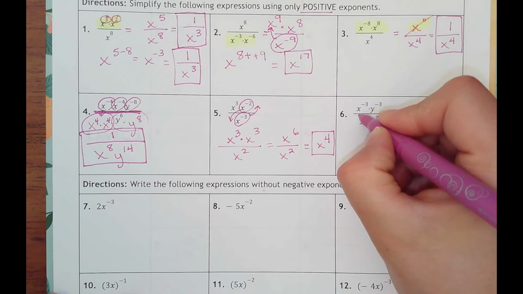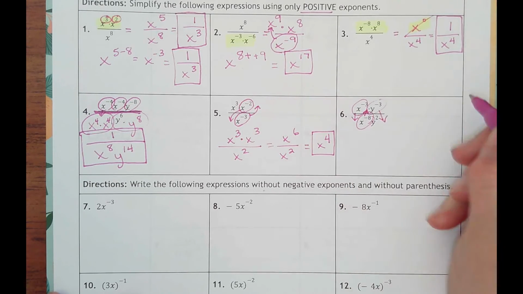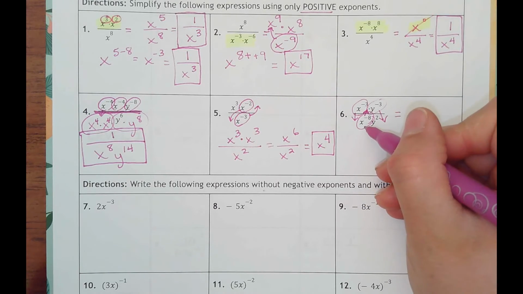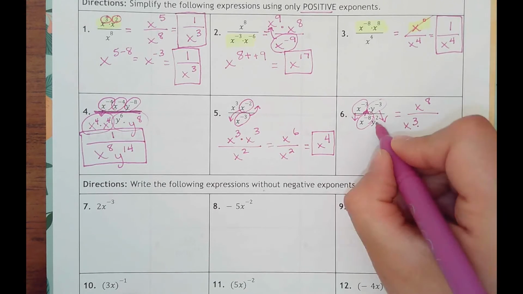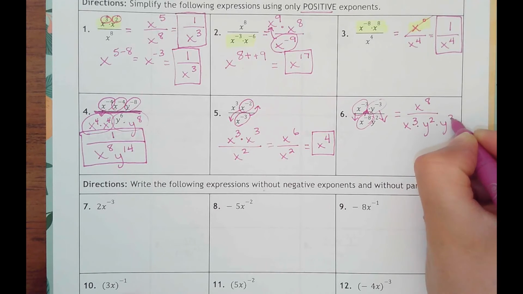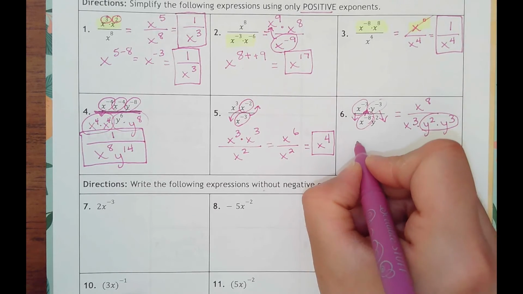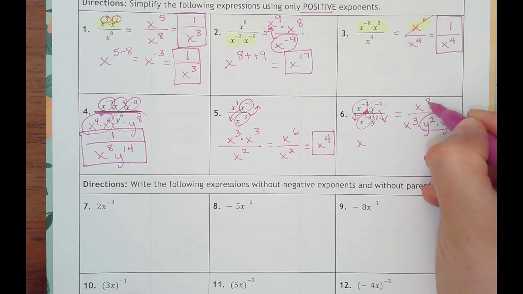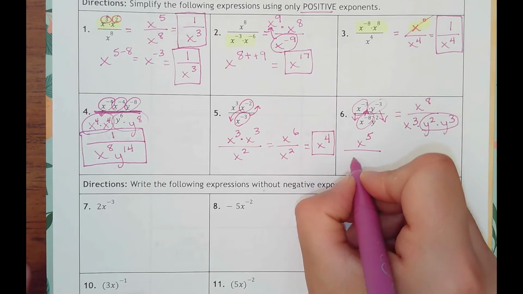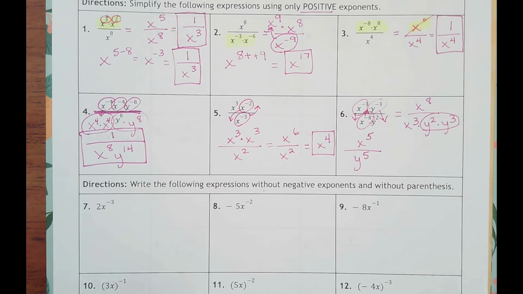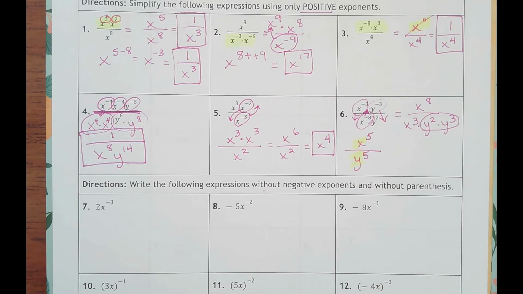Then number 6, I'm going to move, move, move. Down here, up here. So what's actually on the top? Only this x to the 8th. This would be x cubed times y squared that was there times a y cubed. I'm going to put my y's together first. It doesn't matter. 8 minus 3 would be x to the 5th on the top, and then 2 plus 3 would be y to the 5th. You can't cancel these because they have different bases. This is x, which is most likely a different number than what y is, so you would leave it like that.